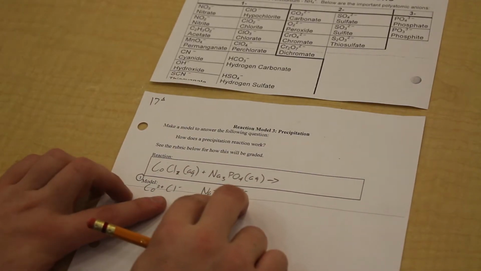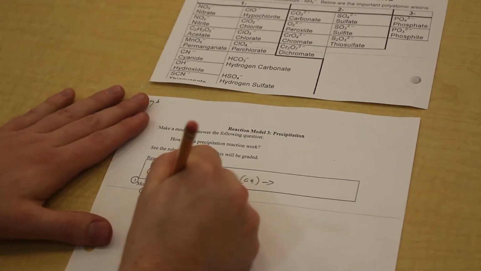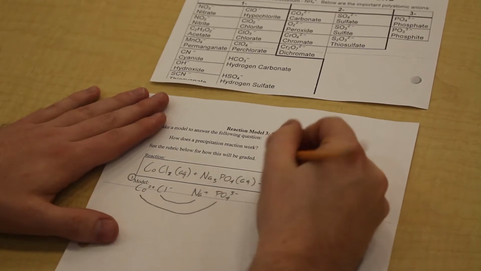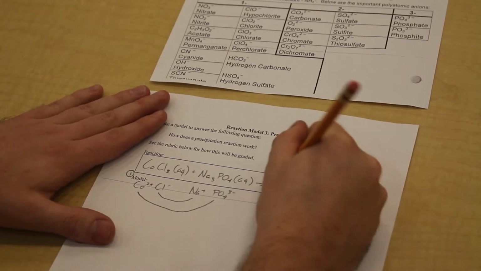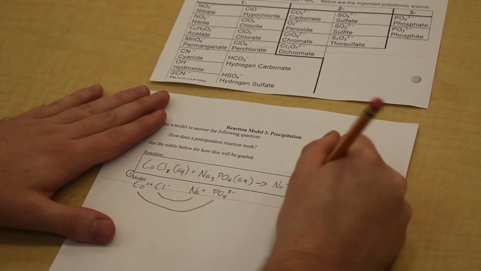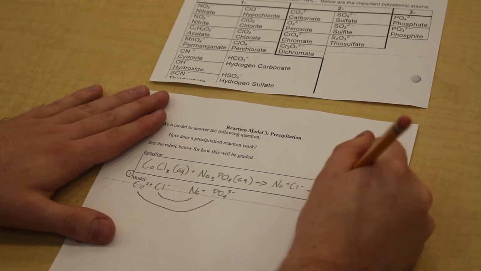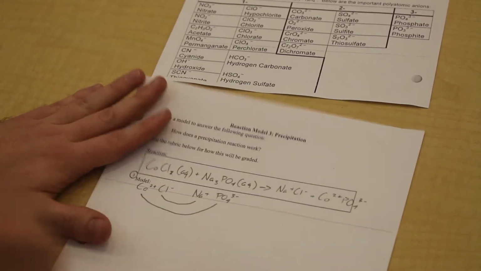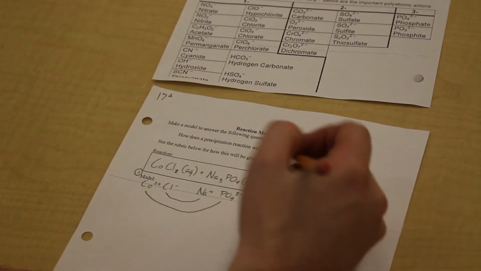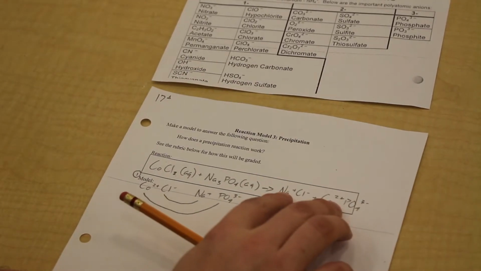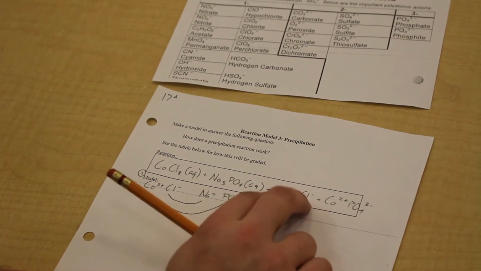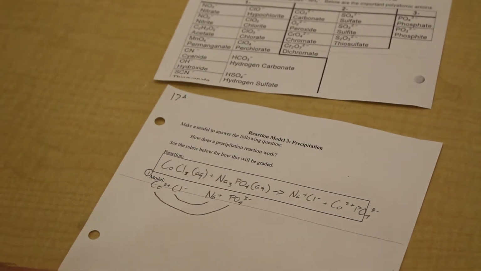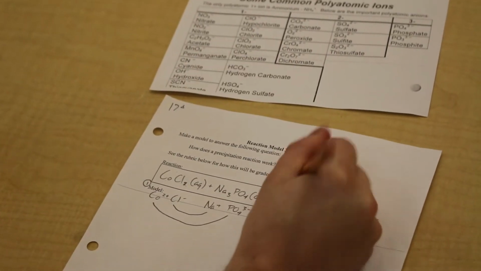2 pairs, we're going to swap the partners. Cl is going to go with Na, Co is going to go with PO4. I'm always going to put the positive ion first in the pair. That's just a convention. We always just put the positive ion first. You could have written the CoPO4 here and the NaCl here. That doesn't matter. So that's step 2, swap the partners.